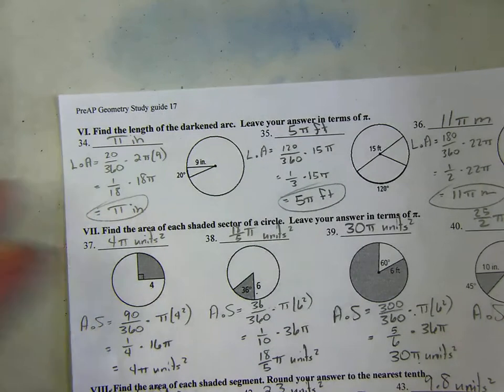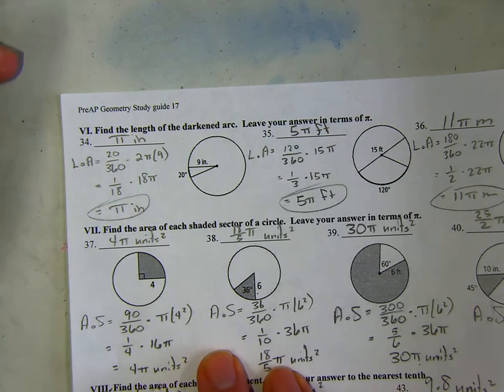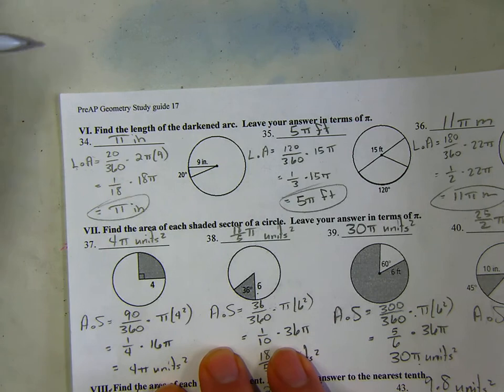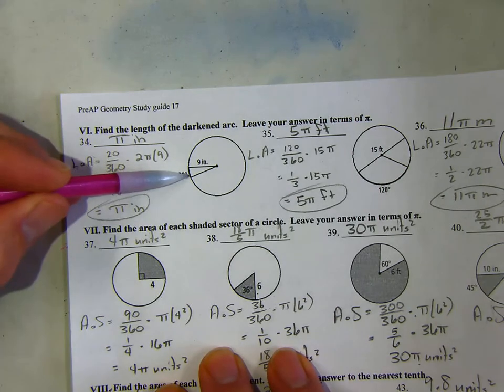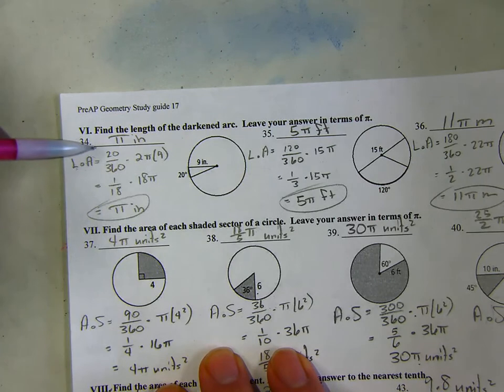On the other side, number 34, we have to find the length of an arc. Okay, the length of arc. LOA, I'm calling it length of arc. And it's a fractional portion. Now it says the darkened arc, and this is the darkened arc right here that has 20. So you have to take the angle measure, which would be 20 over 360, it's 1/18 of the length of the circumference, the length of the circumference.